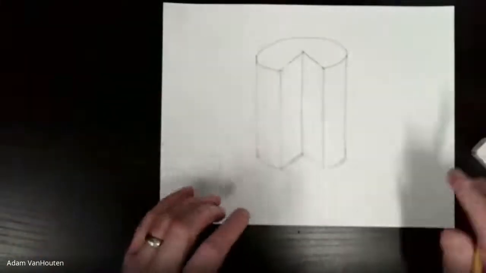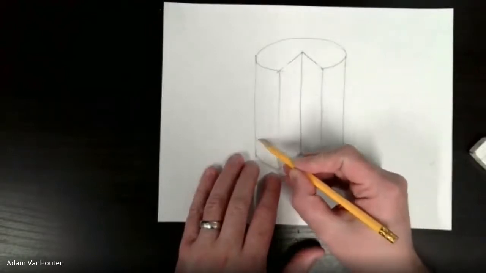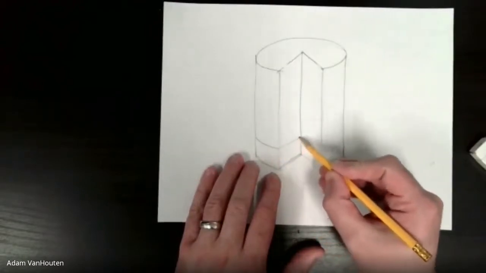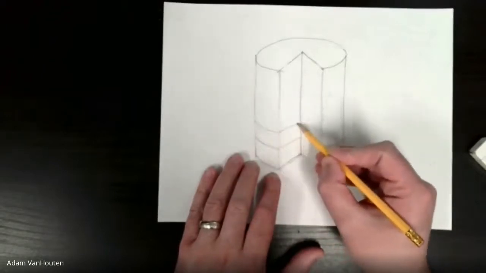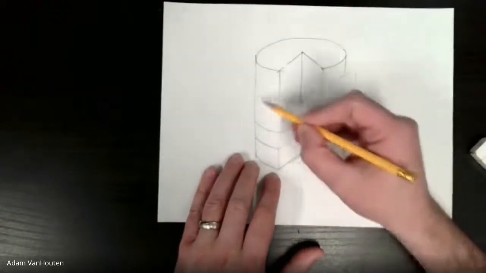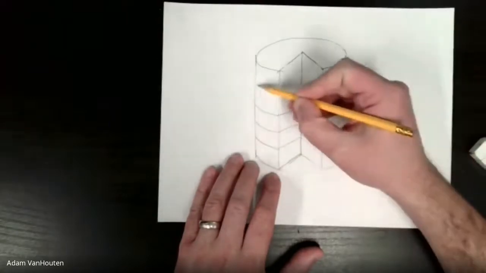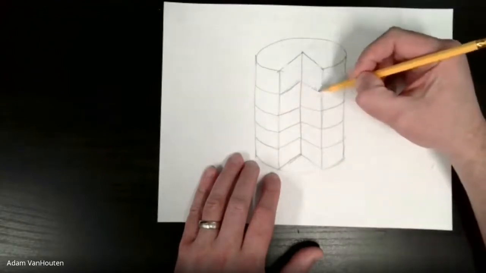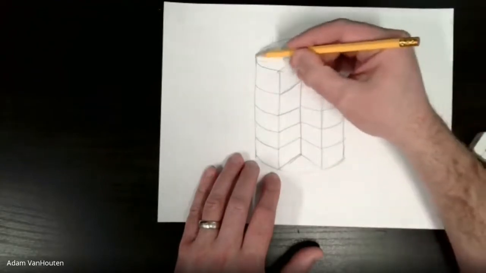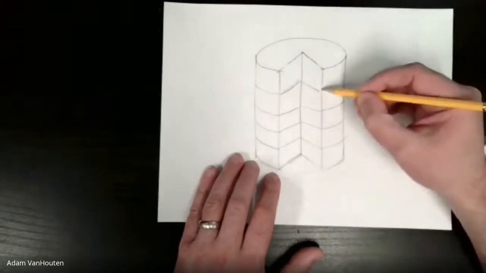So the rest of this we're going to do, the layers, I'm going to make these layers. So I'm going to go like this and just follow this line here around. So I'm going to make different layers of the cake. You know how you have chocolate cake and you've got vanilla cake in between. Look at how it goes like this. It follows this line all the way around, up and down the cake.